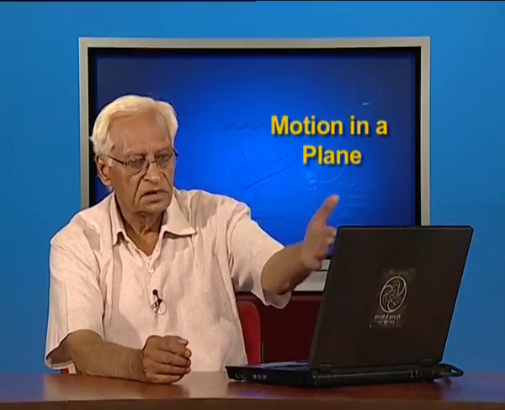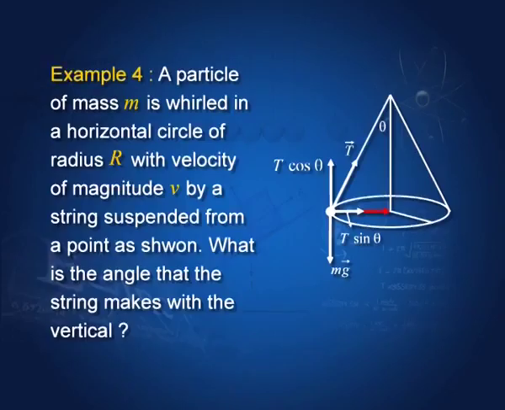I have drawn here the figure. This is the string, there is a tension T, this is the object of weight mg, and this tension can be broken up into two components, T cos theta vertical and T sin theta horizontal. And remember that the object is moving in a circle, therefore it experiences a force towards the center, shown by the red arrow. This force is the centripetal force.